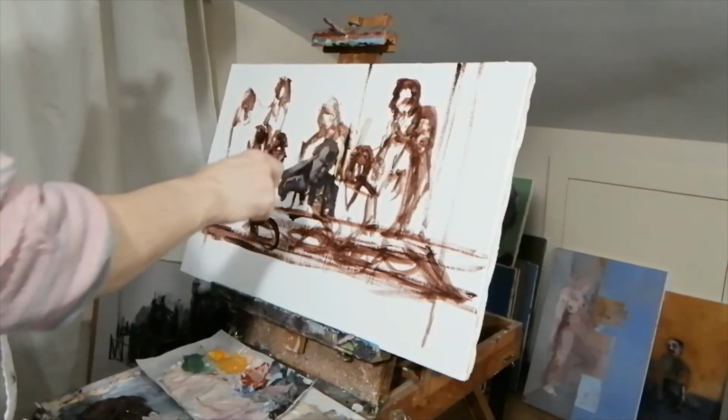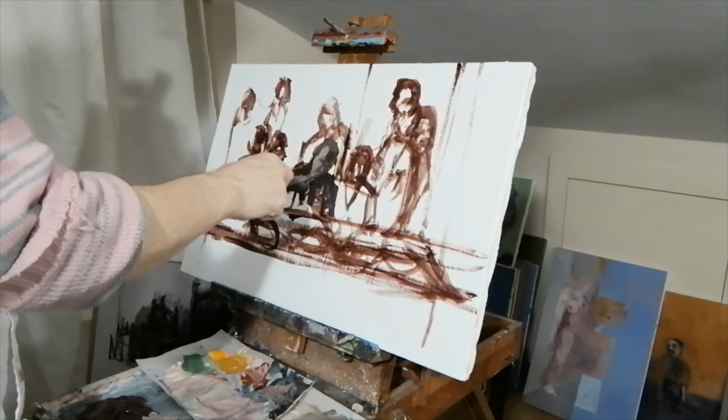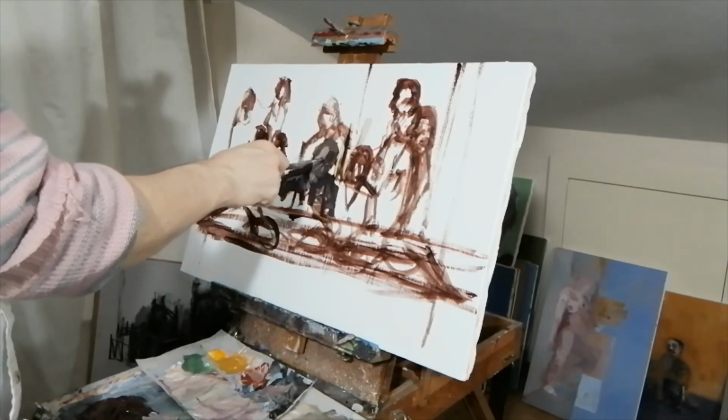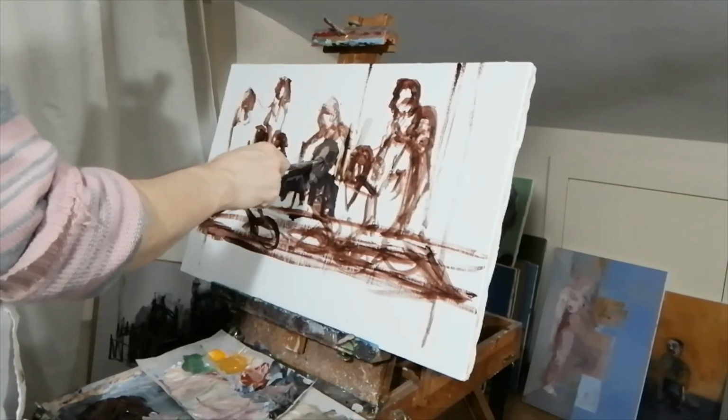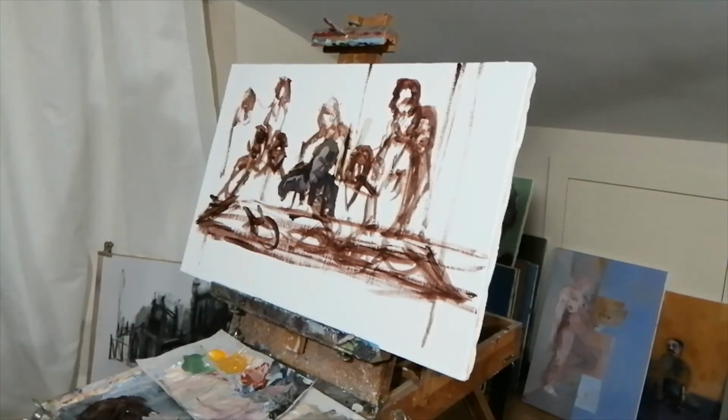And this keeps the painting alive, keeps me interested, keeps me stimulated, and keeps me trying to create something fresh with some degree of vitality and honesty.